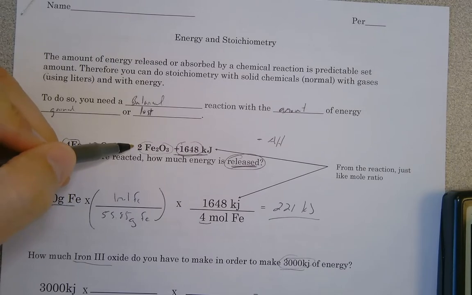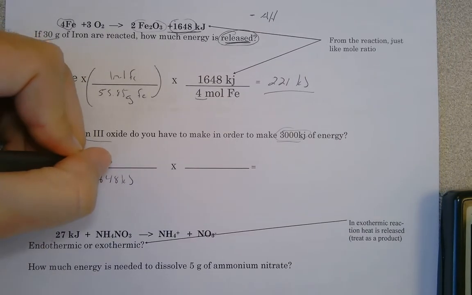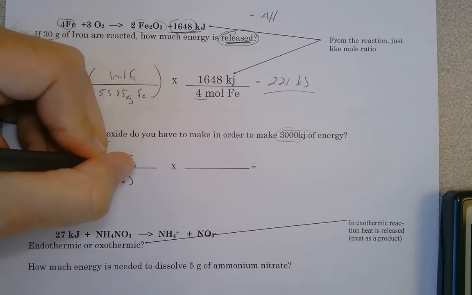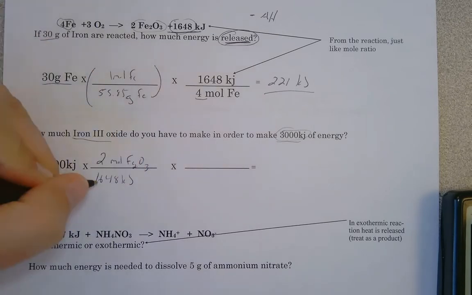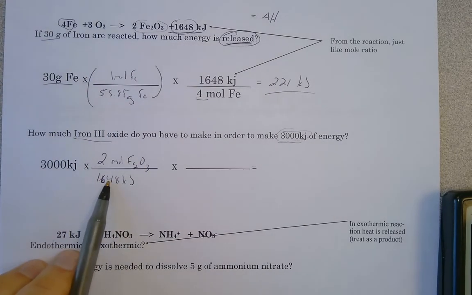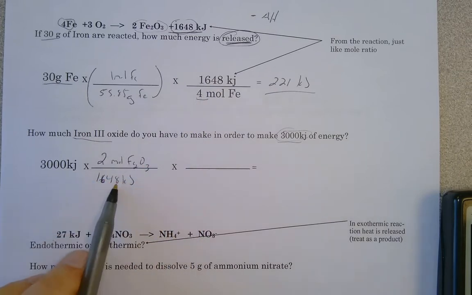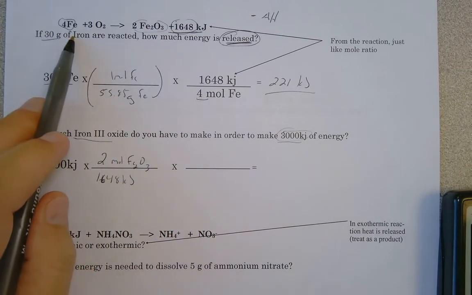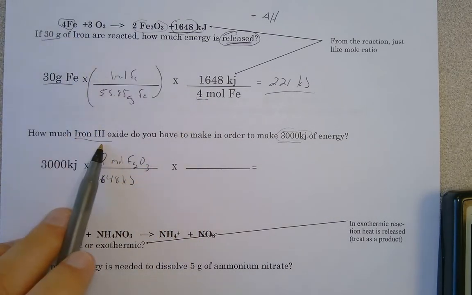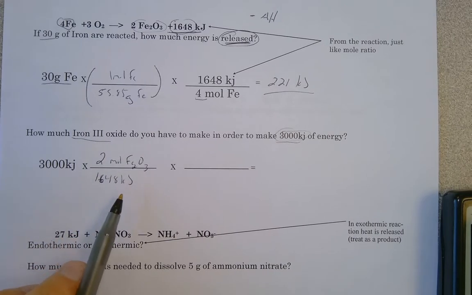But now we're going to change that to iron 3 oxide. So that's a 2 mole bridge, 2 moles of the Fe2O3, right? So this is just a mole bridge. Just like this one, notice it's a different mole bridge because we're asking about a different chemical. Here we had iron, here we have iron 3 oxide. So we do our mole bridge and go there.